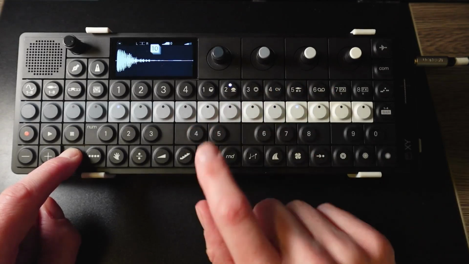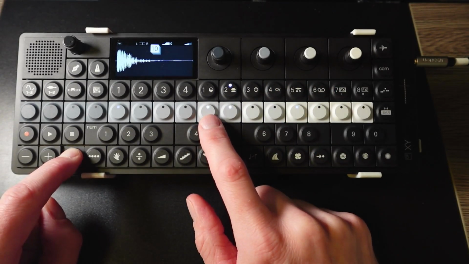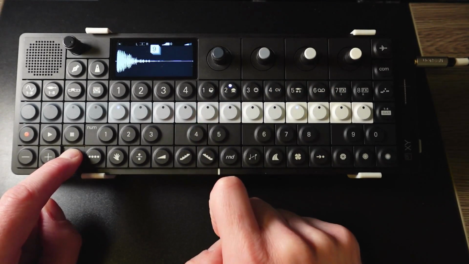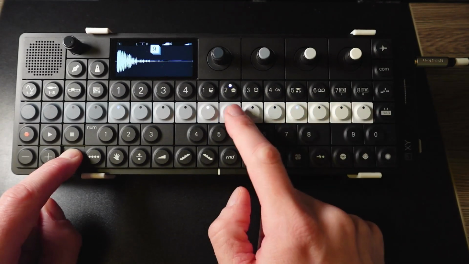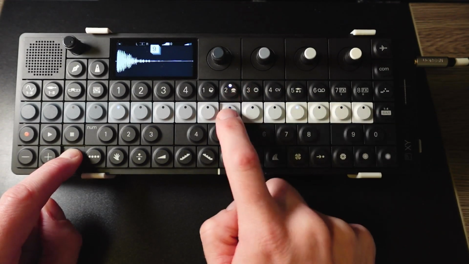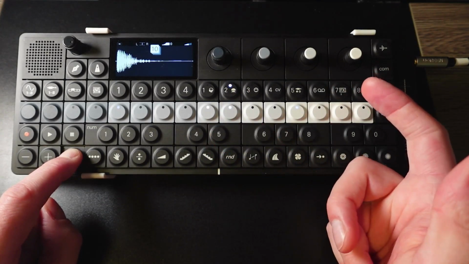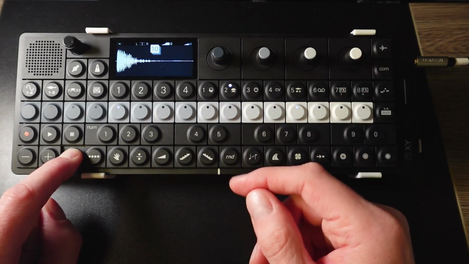I can do that with multiple steps at once, but I cannot deselect yet. So on OP-Z, you can deselect a step and it will stop flashing if you tap it again. You can't do that on XY right now. We'll see if that changes.